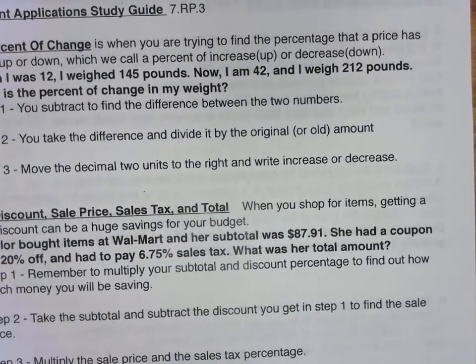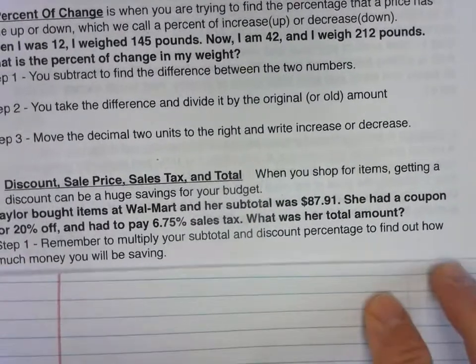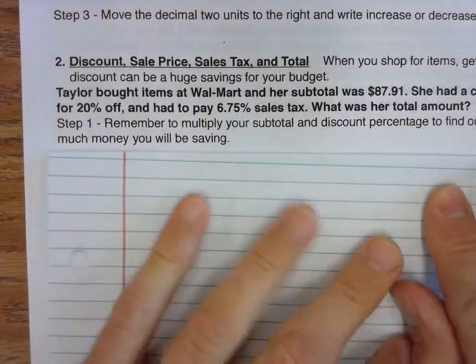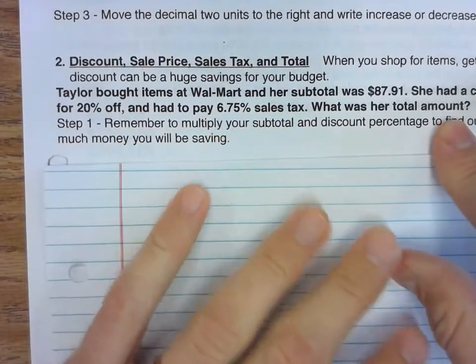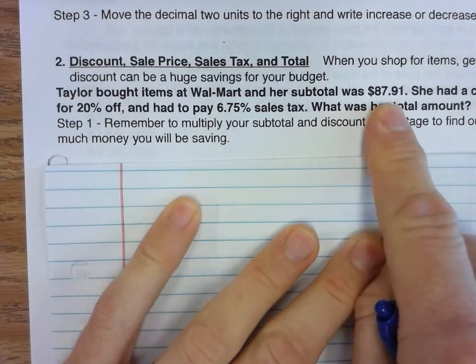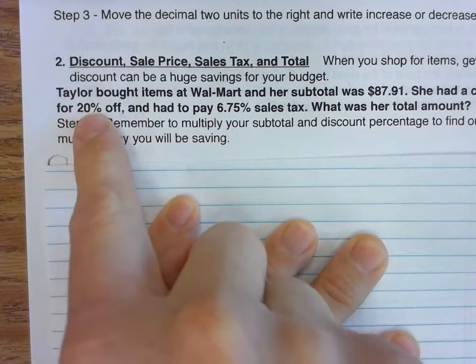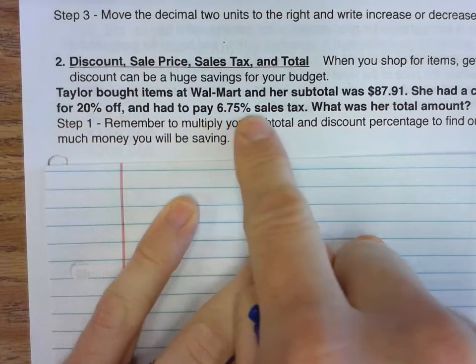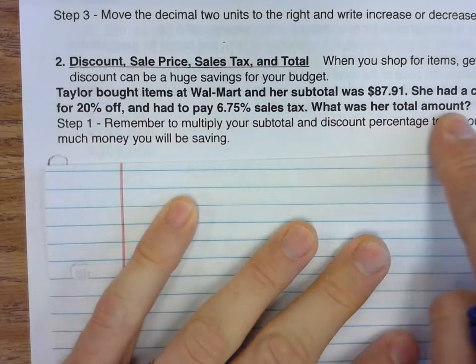Okay, moving on down here. Number 2, a discount, sale price, tax, total question. Taylor bought some items at Walmart. Her subtotal was $87.91. She had a coupon for 20% off. She had to pay 6.75% sales tax. What was her total amount?